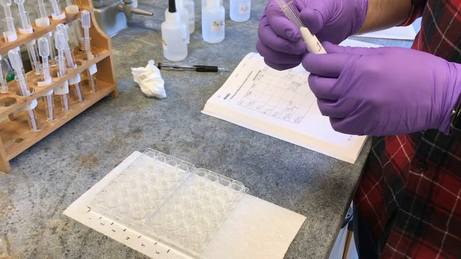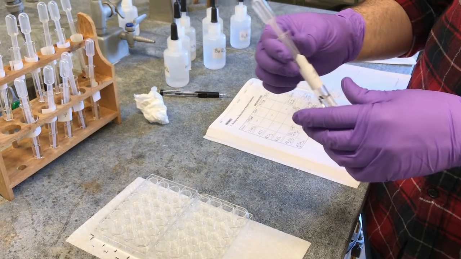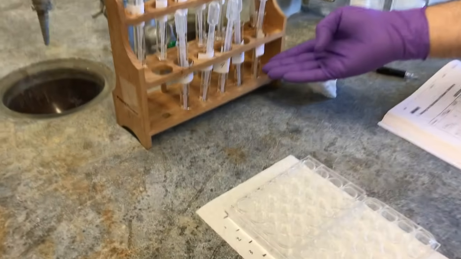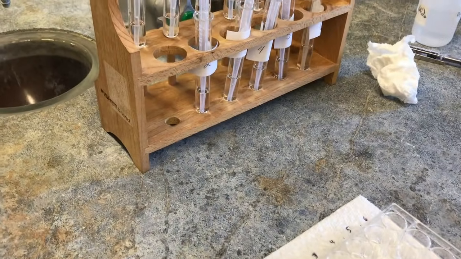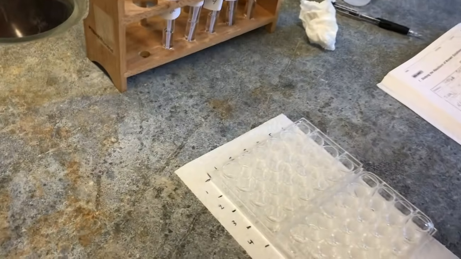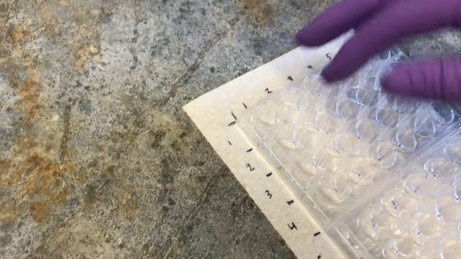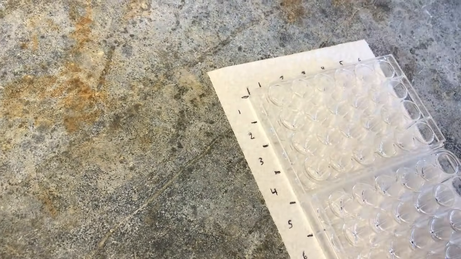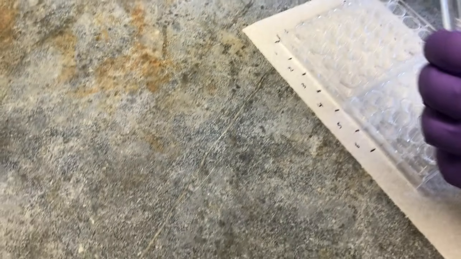So now we're on to the next part where we test our unknown solutions. I put them all in this part of the test tube rack. What I'll do is go down the row 1 through 6, the same way that we did before, where we have a column and a row designated for 1, 2, all the way to 6. So we're just going to do 3 drops in each.